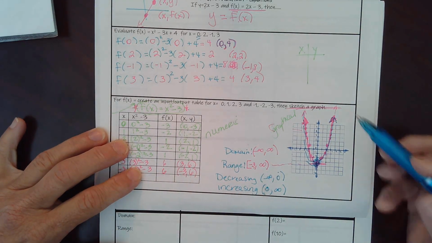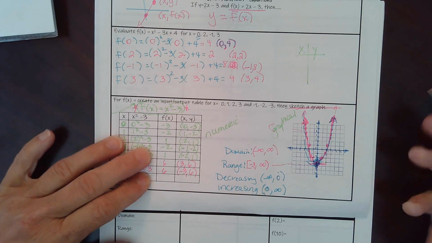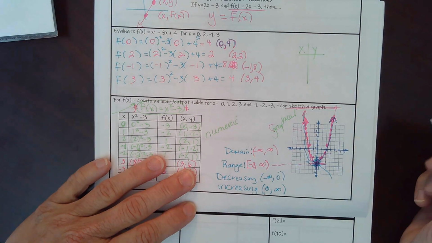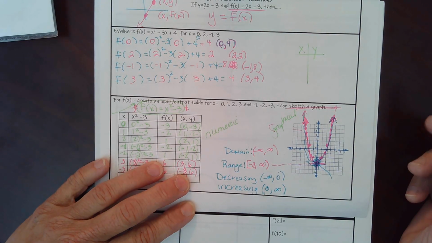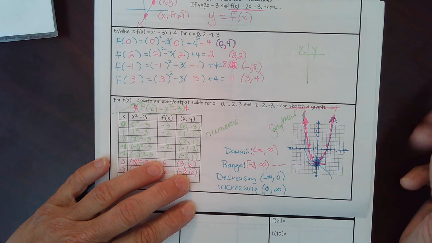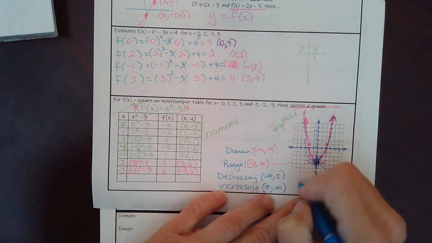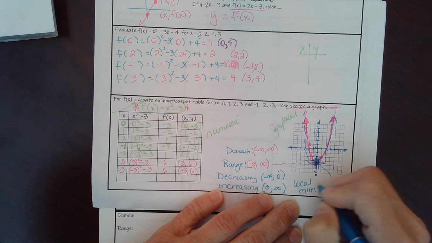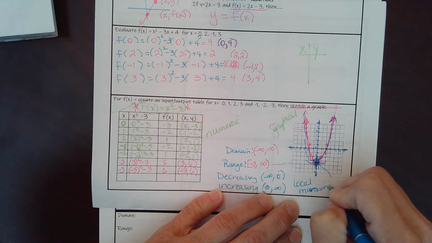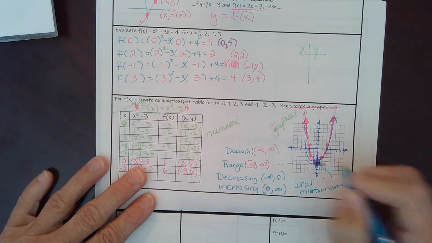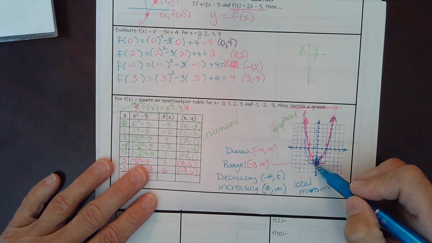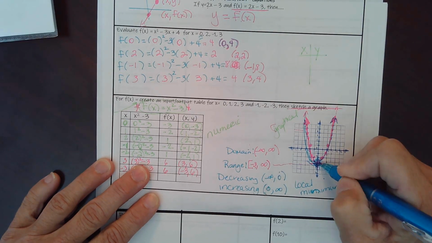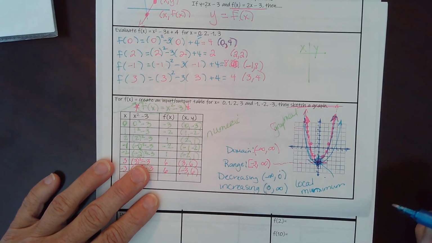And then one other thing I might point out with this particular graph is this point right here, which you would probably refer to as the vertex of the parabola. We can also say that that is a local minimum. Local minimum. This is a local minimum. And it's a local minimum because the graph changes from decreasing to increasing at 0.